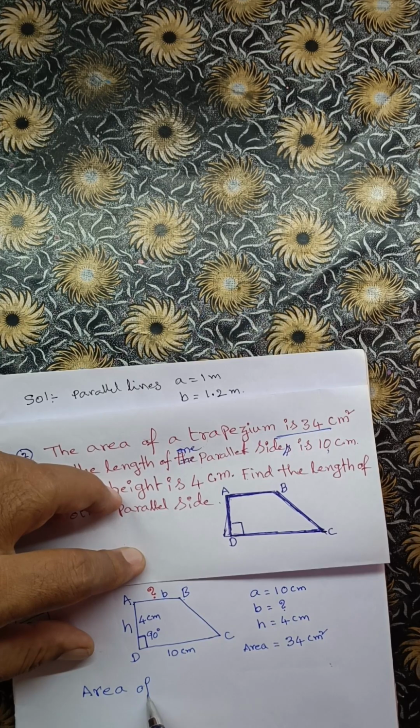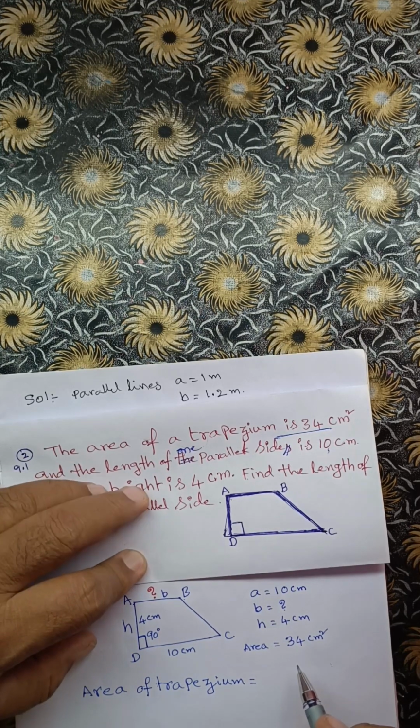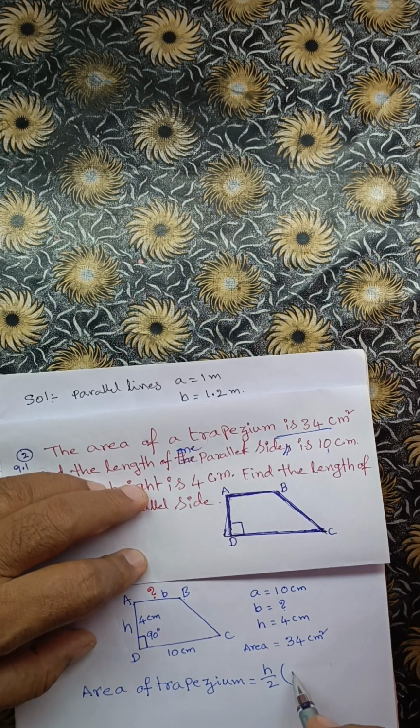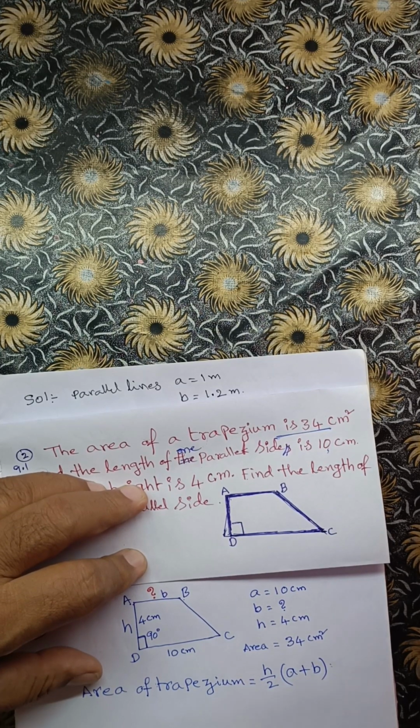Area of trapezium is equal to h by 2 into a plus b. Now substitute the values in this formula.